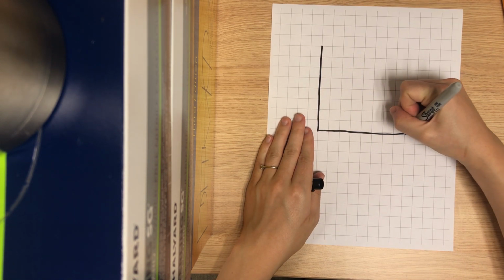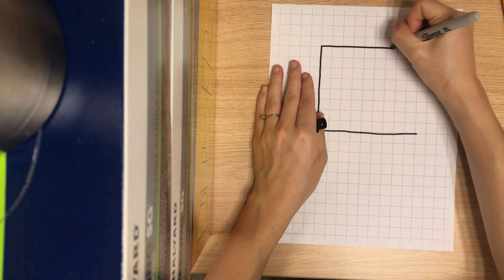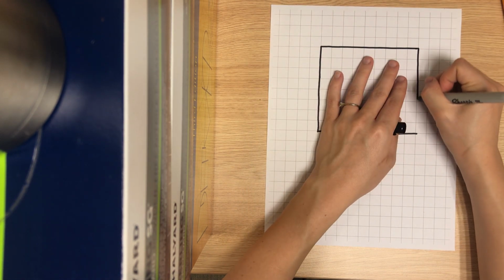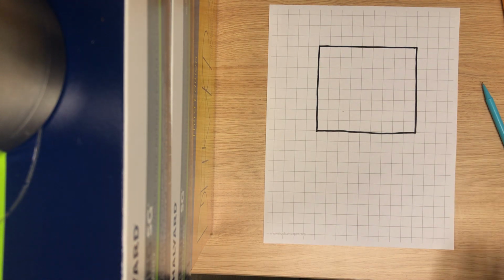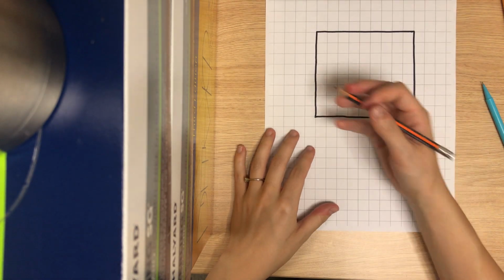And I won't do a whole other one probably, but I'll show you an example with bigger graph paper so that I can write my letters on bigger graph paper. What's another one that I could do? I could do, let's see.